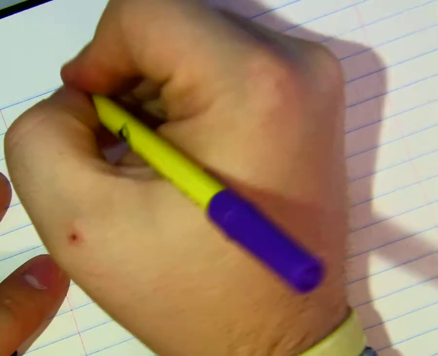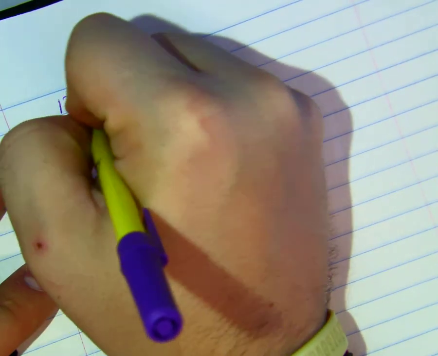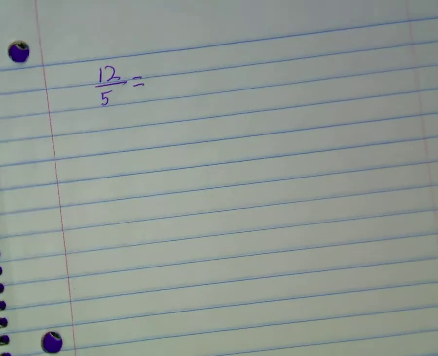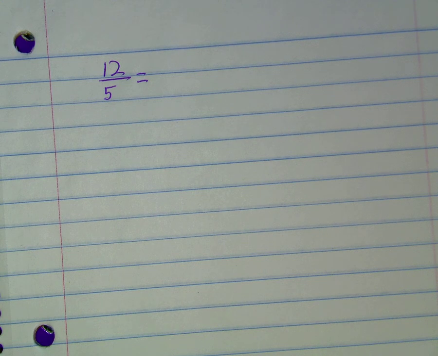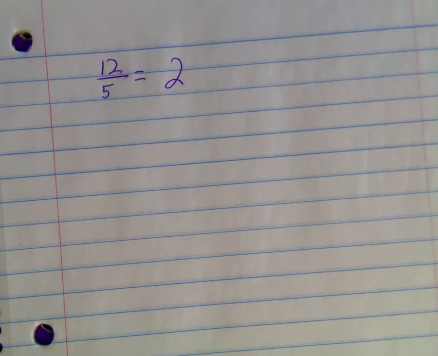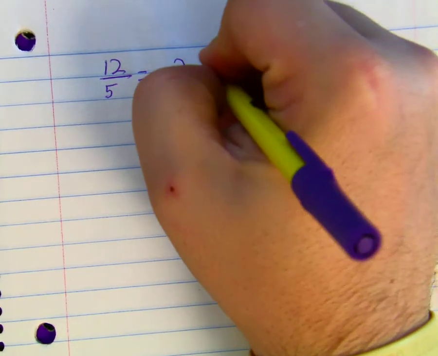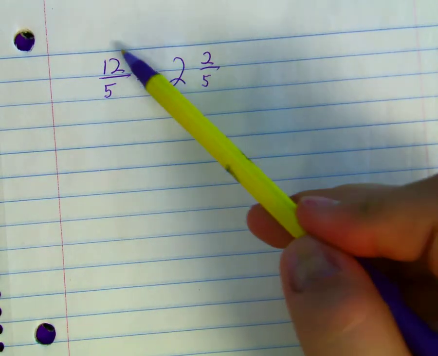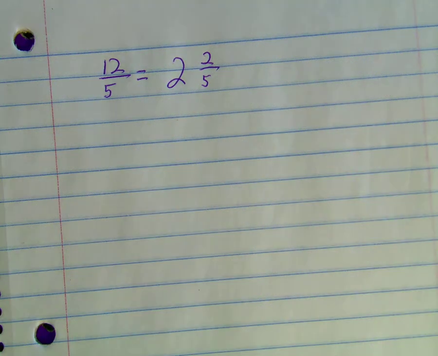The next question, if I were to give you 12 over 5, how many times is, go ahead. So 2 and 2/5? Okay. Because you said 5 times 2 is 10, that 2 left over goes on top of your denominator. Is there anyone who still wants more practice with this?